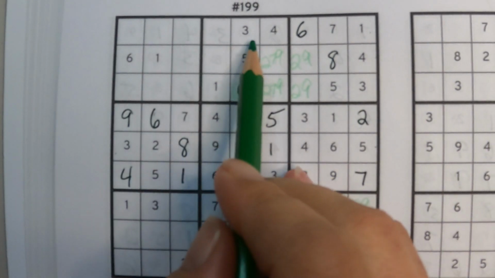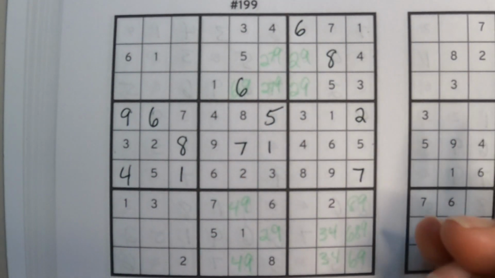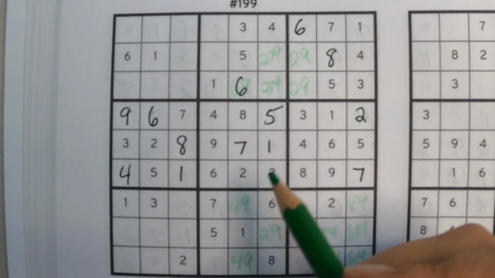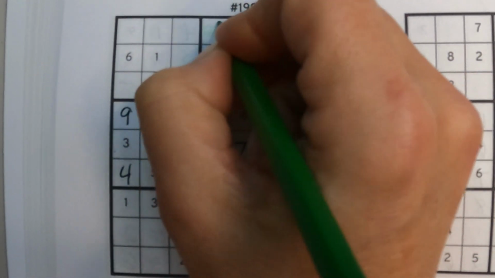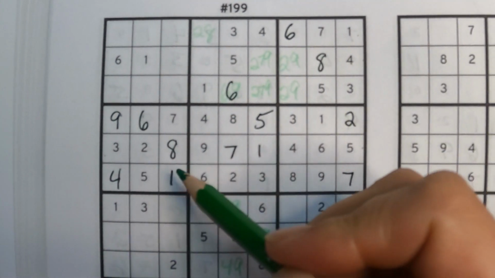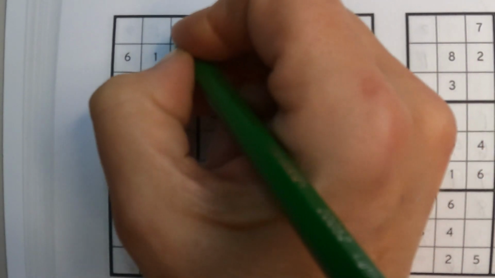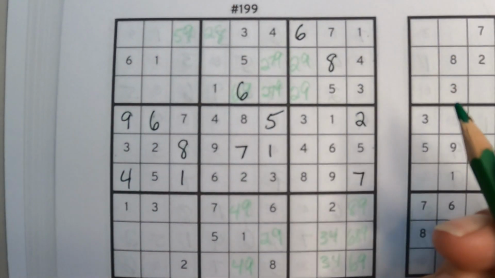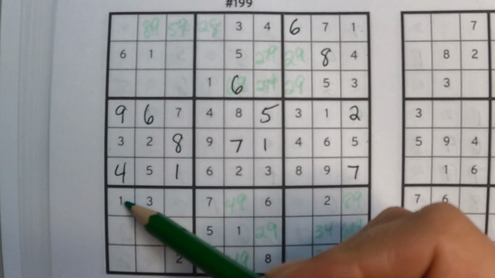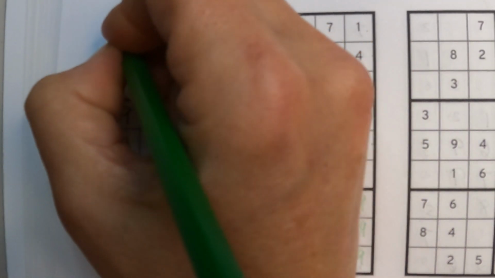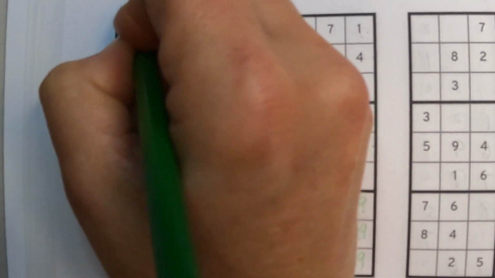For this top row, we're missing 2, 5, 8, and 9. We've got a 5 and a 9 here, so 2, 8. A 2 and an 8 here, so 5, 9. 2 and a 5 here, so 8, 9. And just the 9 here, so 2, 5, 8.